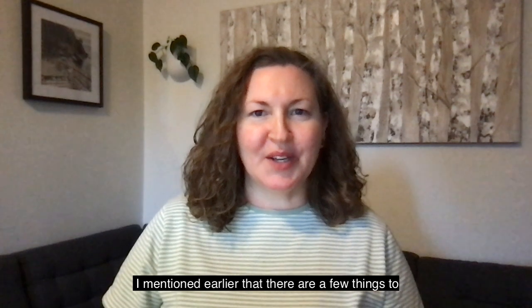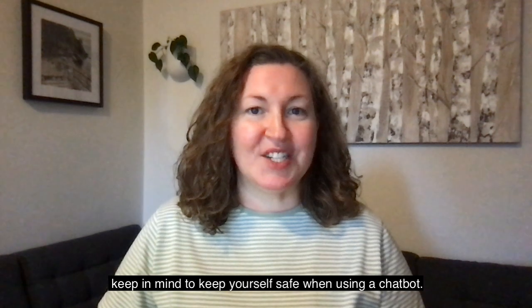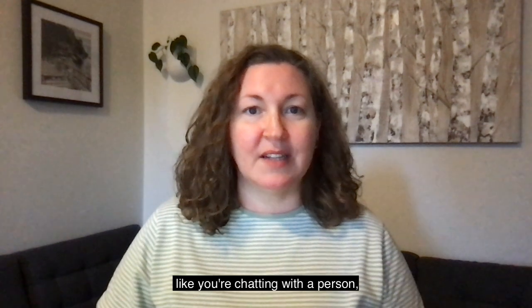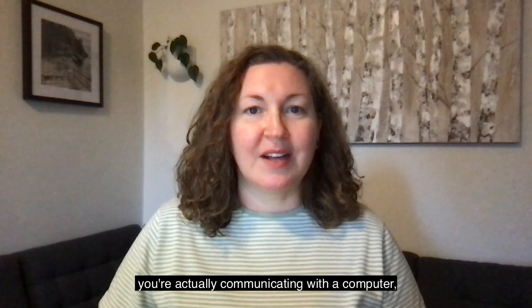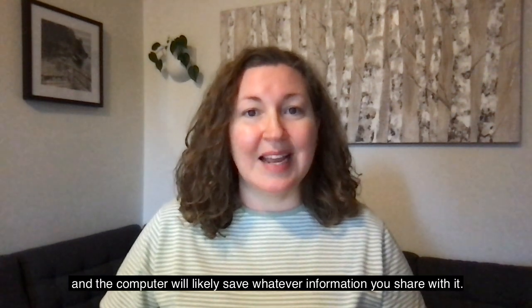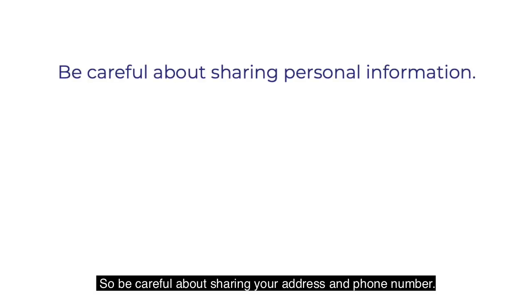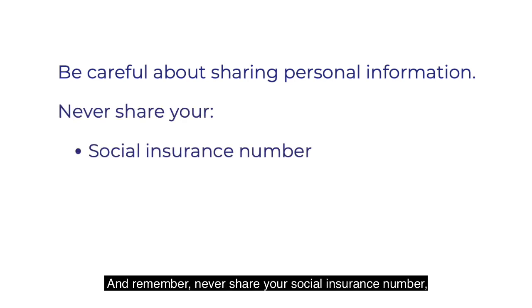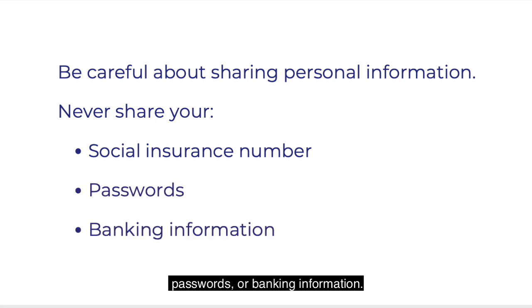I mentioned earlier that there are a few things to keep in mind to keep yourself safe when using a chatbot. It's important to remember that even though it may feel like you're chatting with a person, you're actually communicating with a computer, and the computer will likely save whatever information you share with it. So be careful about sharing your address and phone number. And remember, never share your social insurance number, passwords, or banking information.